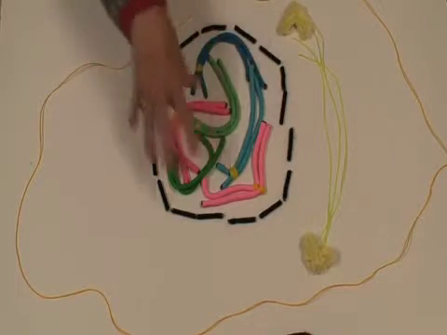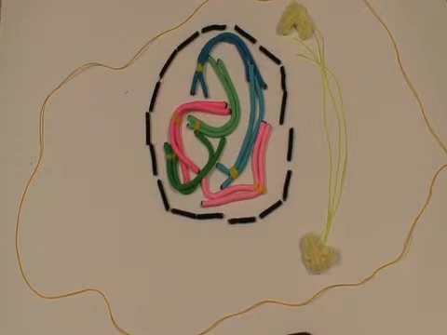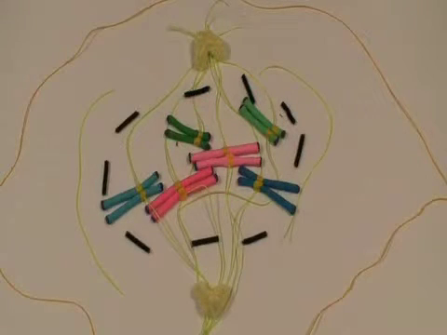Now the nucleolus also has begun to disappear. And we are going to be moving into prometaphase. Prometaphase is when the nuclear envelope will completely break down and the spindle fibers will start to connect with the kinetochores.